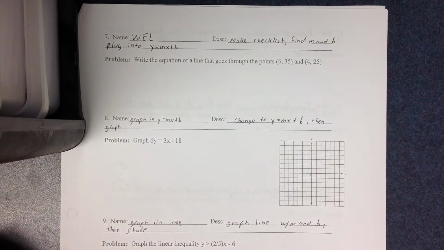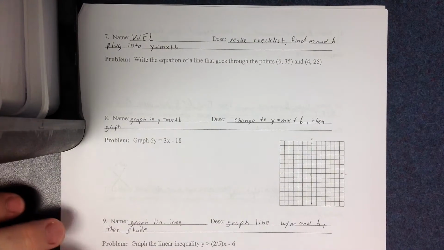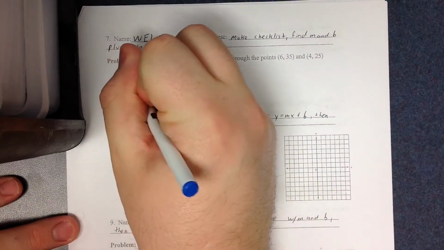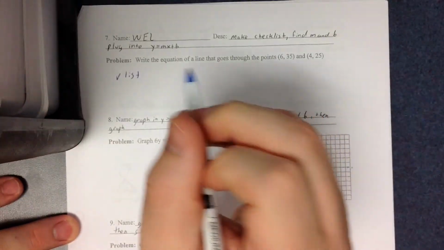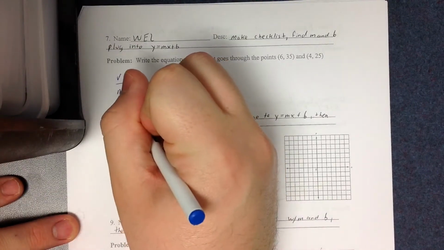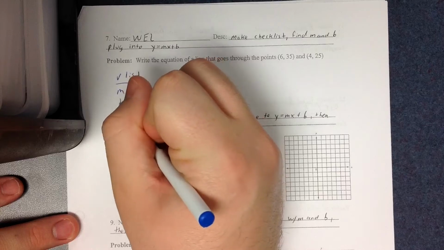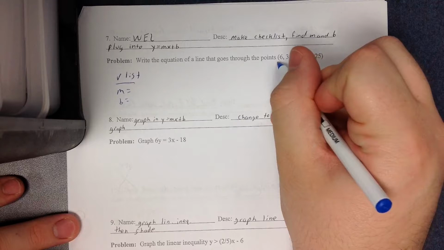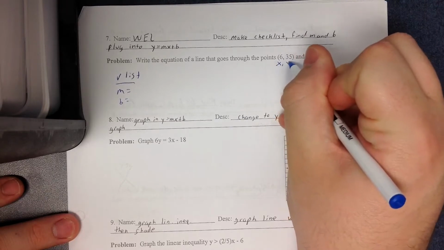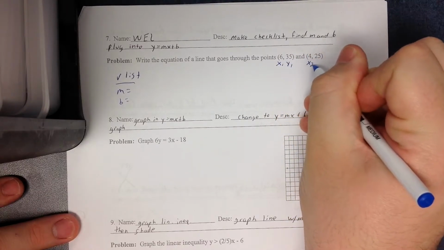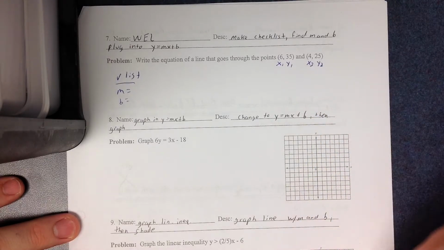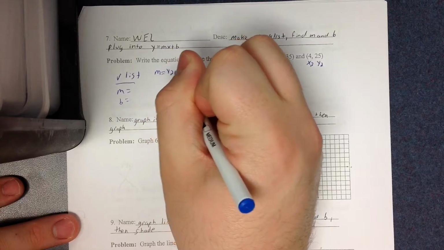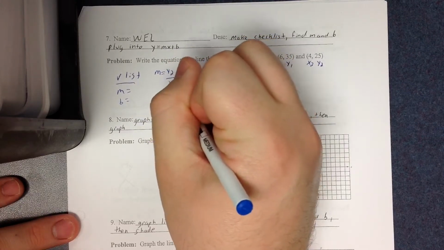Okay, number 7, write the equation of a line that goes through the points (6, 35) and (4, 25). So it's a WEL. So we're going to make our checklist. And I need to figure out what m and b are. So if you look at what they give me, 2 points, so they give me an x1, y1, x2, y2. So I'm going to use the slope formula, which is y2 minus y1 over x2 minus x1.